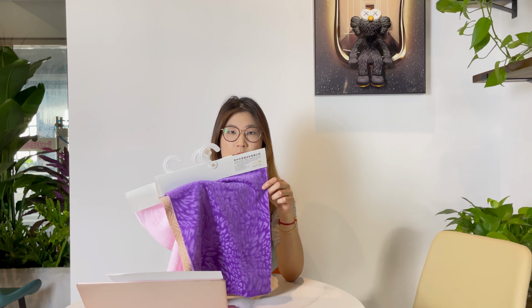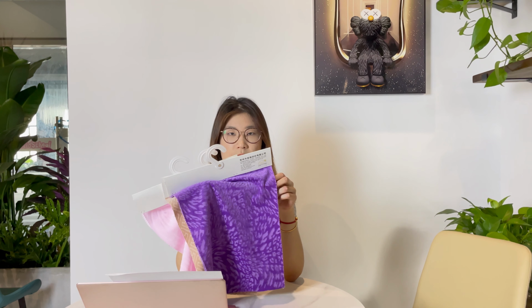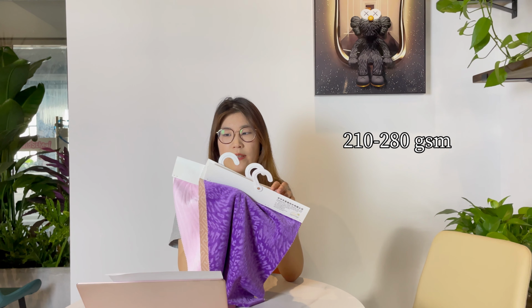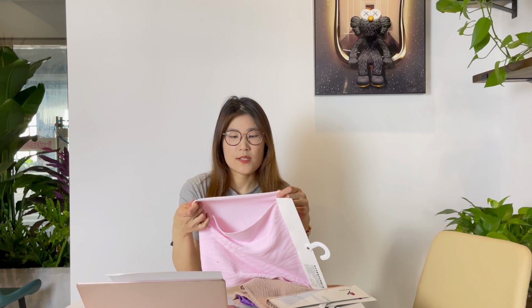For the specification, it's not very thick. The weight is about 210 to 280 GSM, and this textile is not very thick. You can also check the side. This is mainly for one side. The back side is also plain, with no patterns on the back side.